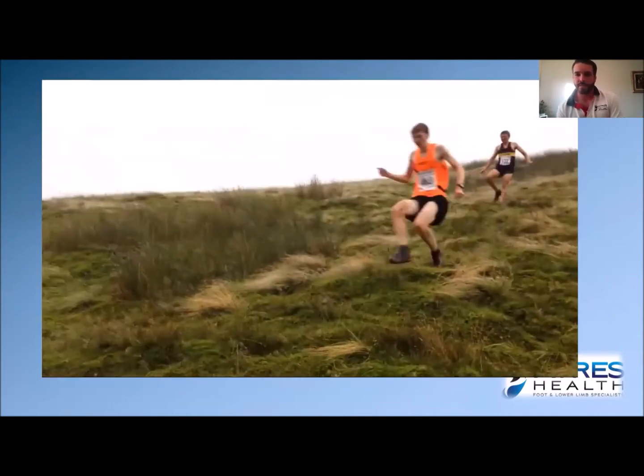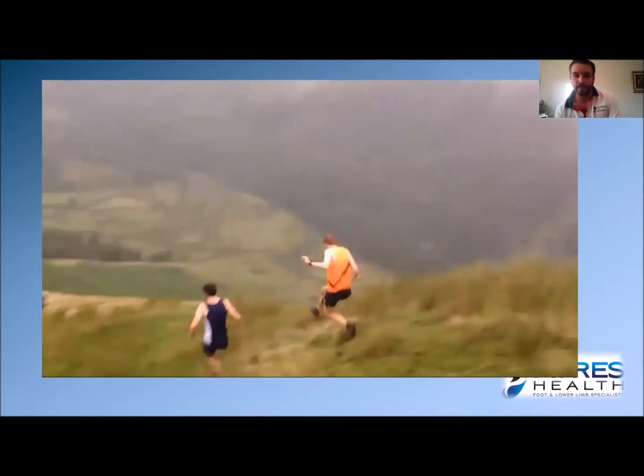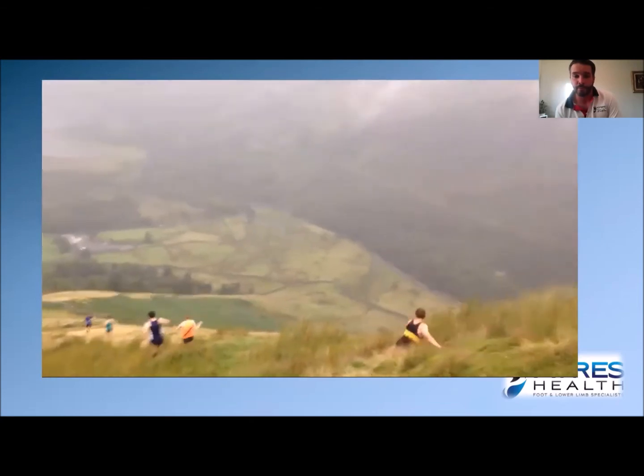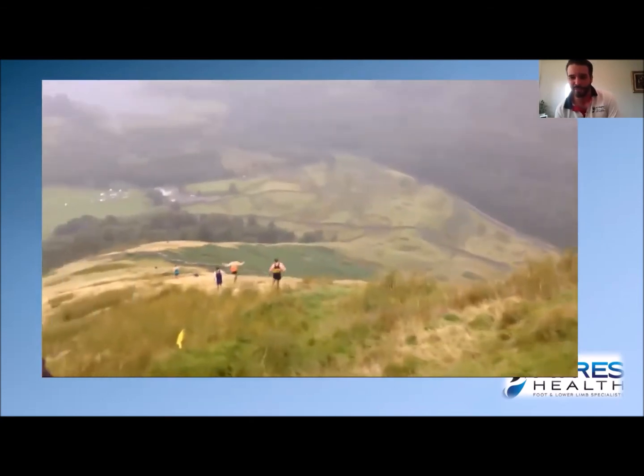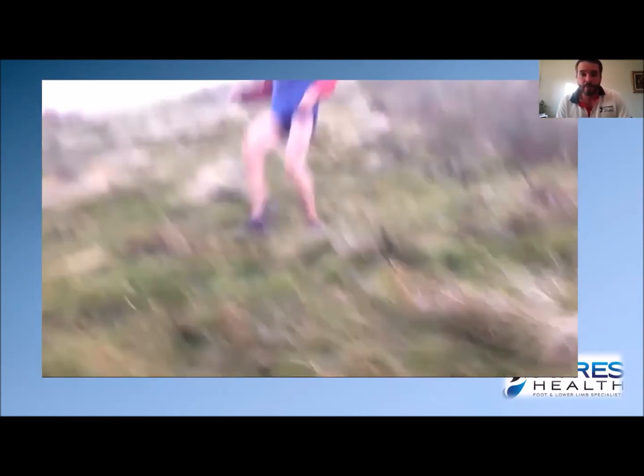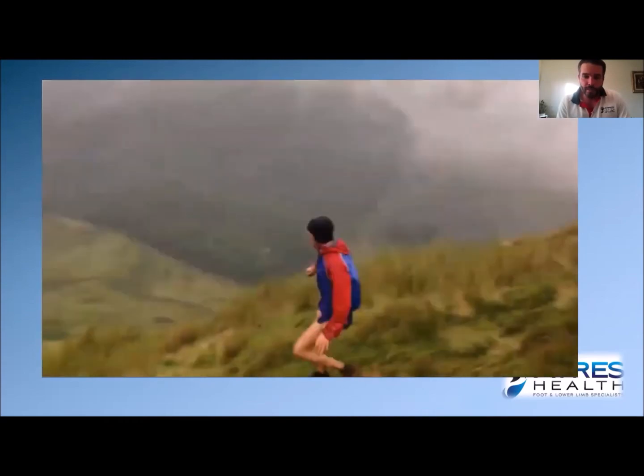So these guys, fell running, it's a northern sport. If you're in the south, I'm sorry, but you're missing out on this one because there's no fell running. In the south, you have trail running, but it's not quite the same. So you're missing out on this one. But these guys are fell running. If you look at their legs, they are doing a lot of work.